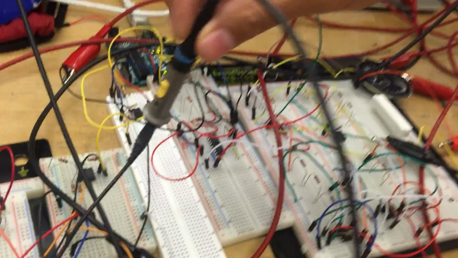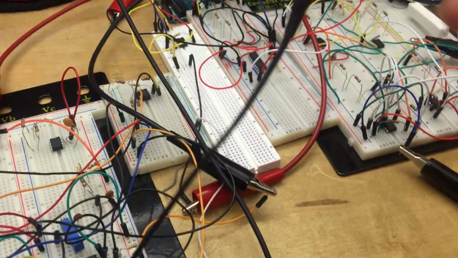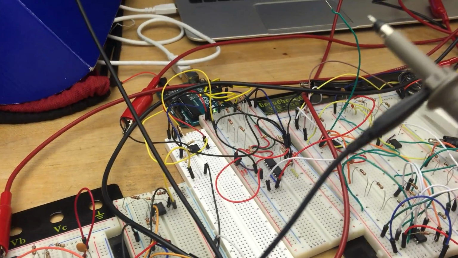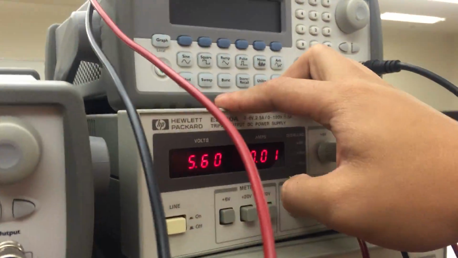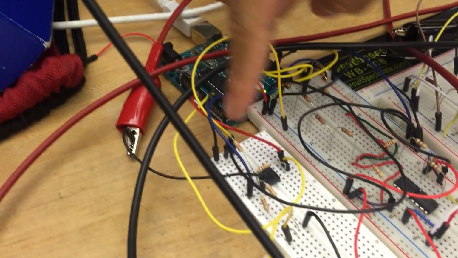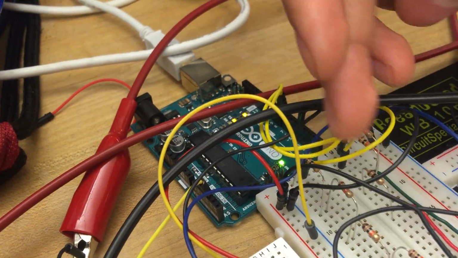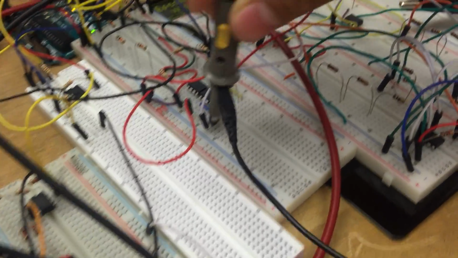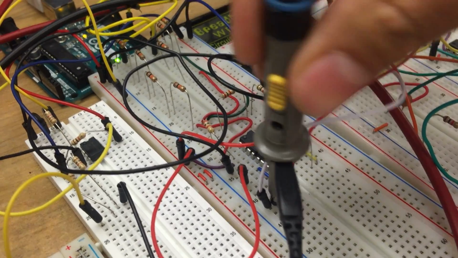Next, following the summing amplifier comes the ADC, and we had to offset the voltage by about 5.6 volts, just so that the Arduino board can read all the values. And so it goes from here to the ADC, which outputs 3 bits to the DAC, which coming out should return the exact same summing signal.